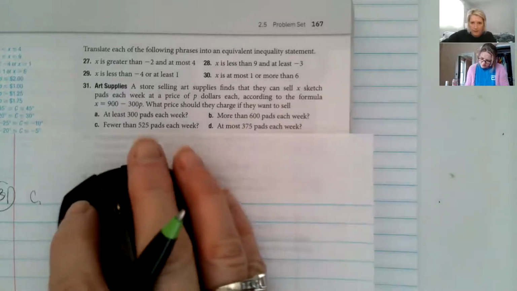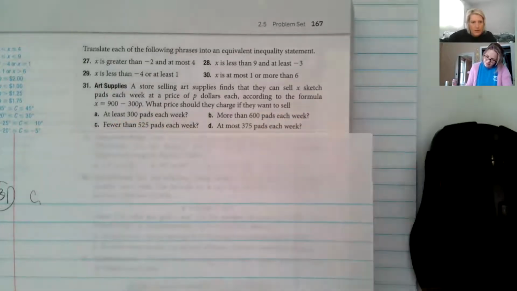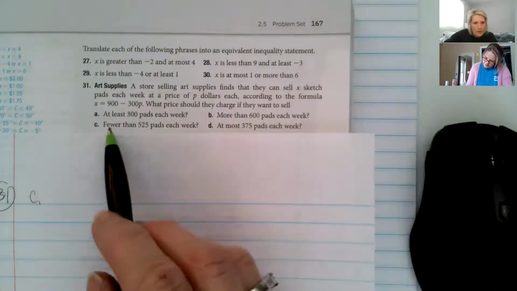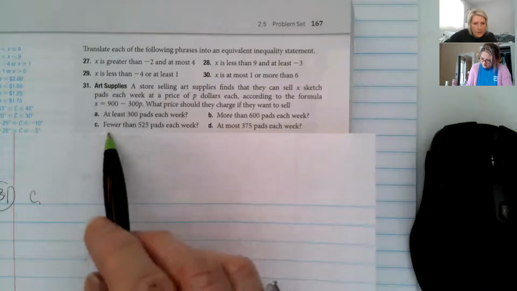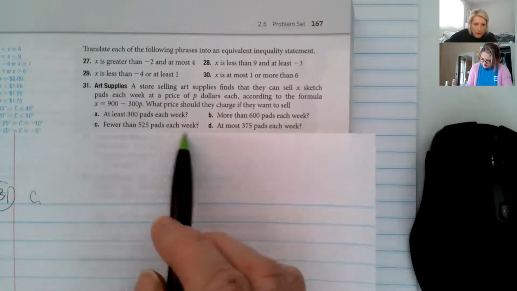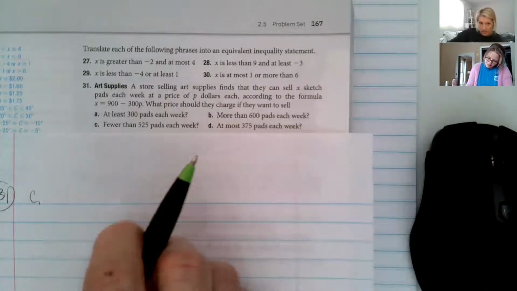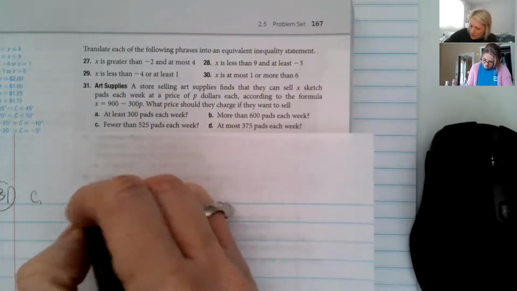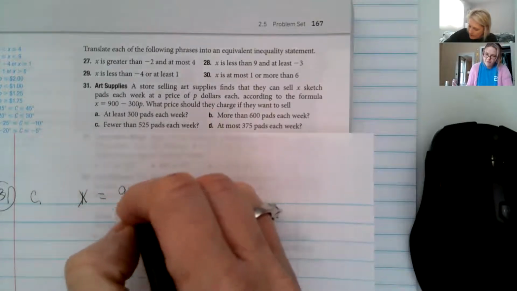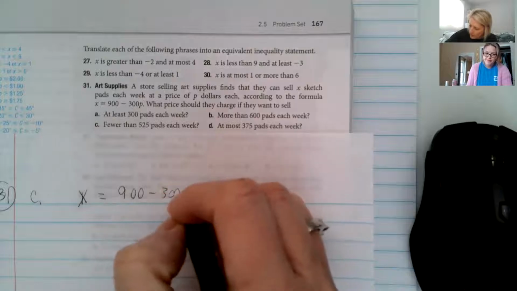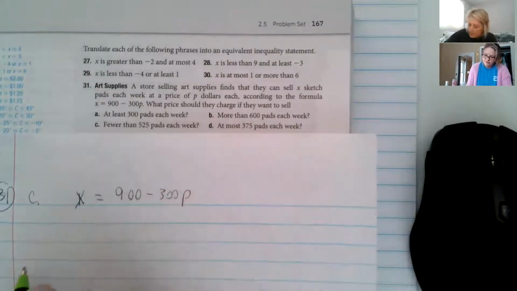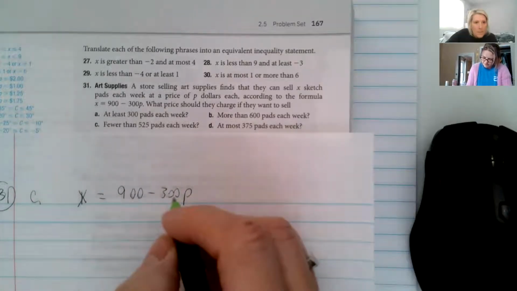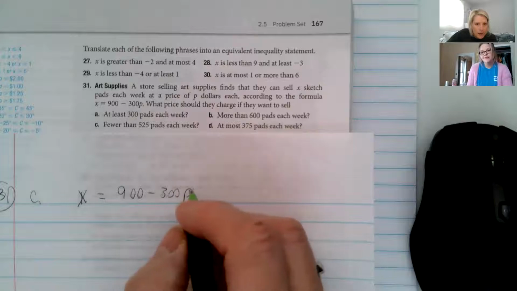So 31C. 31C says they want this to be fewer than 525 pads per week. So they're happy not selling pads, I guess. So we have the equation pads equals 900 minus 300 times the dollars per pad.